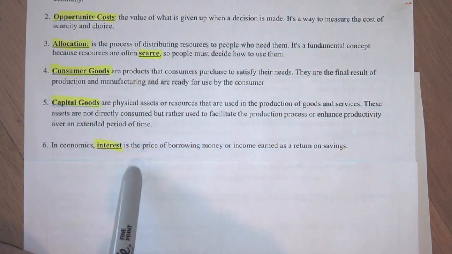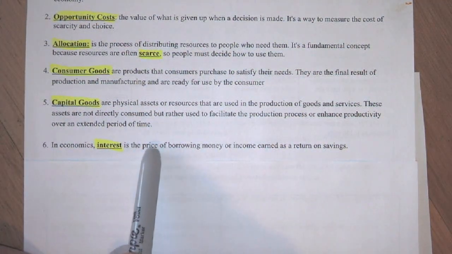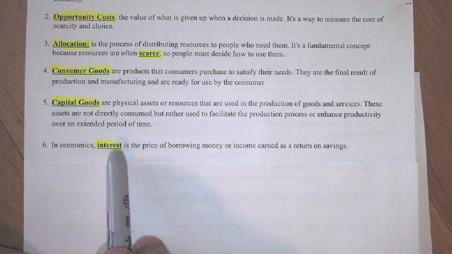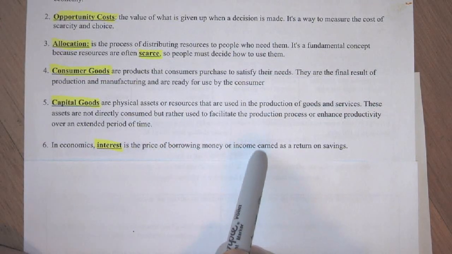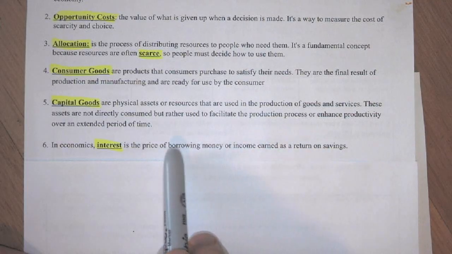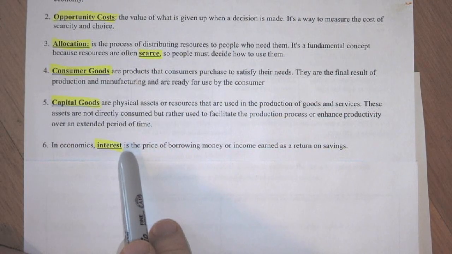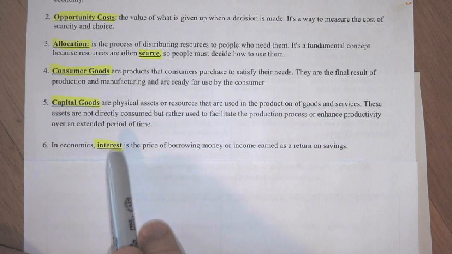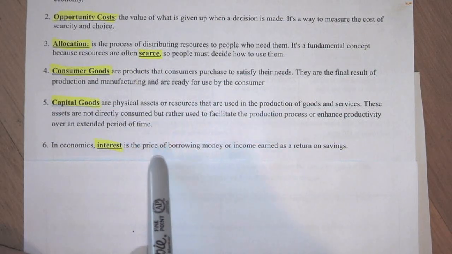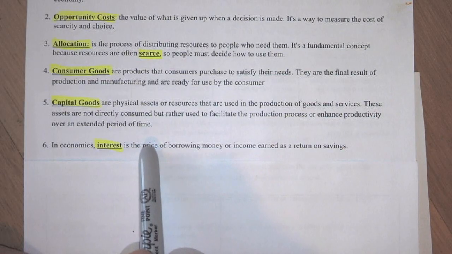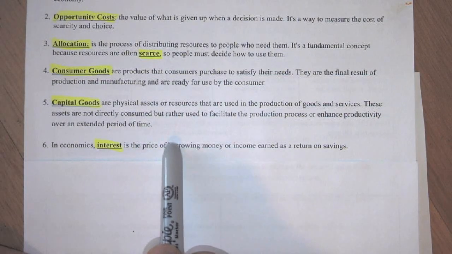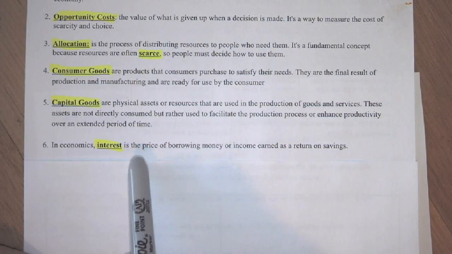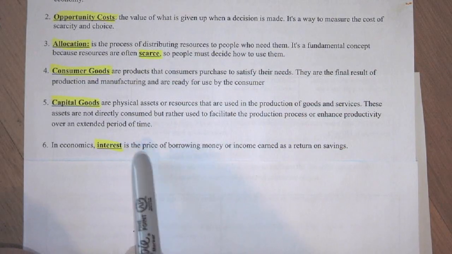In order to purchase capital goods, most people would have to borrow money. So in economics, interest is the price of borrowing money, or in the other way, it's income earned as a return on savings. So the interest rate is the percent price of what is paid on the principal when you borrow money. A lot of times you need to borrow money to buy a new tractor, if you're a farmer, to build an apartment complex, to buy a truck for your delivery service, whatever it is.